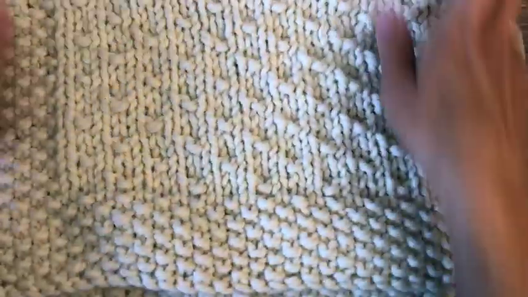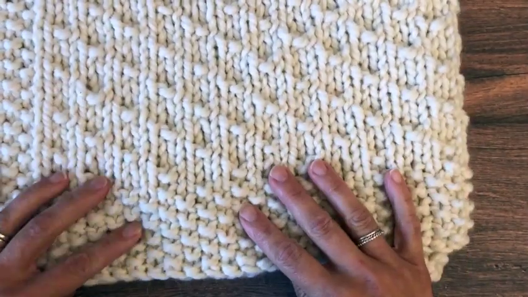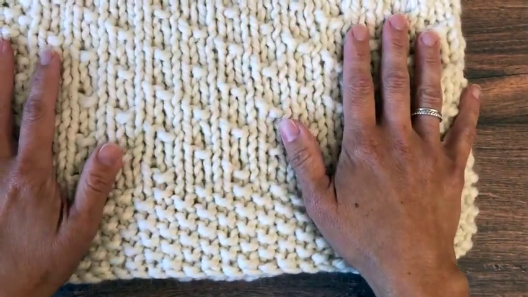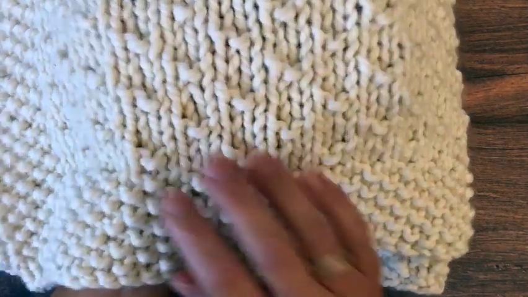Okay, so I am going to show you how to make a knit and how to make a purl and what the differences are when you make them. But first I just wanted to show you what they look like on the blanket.